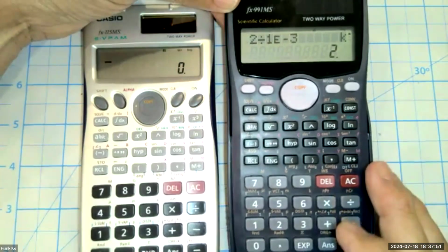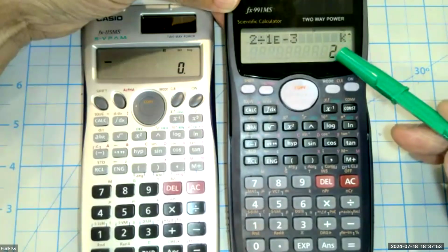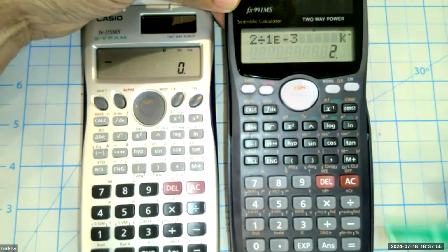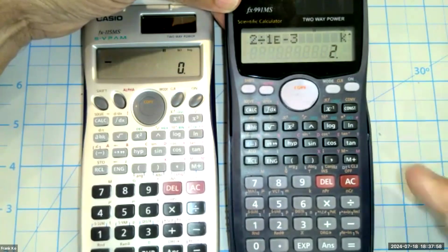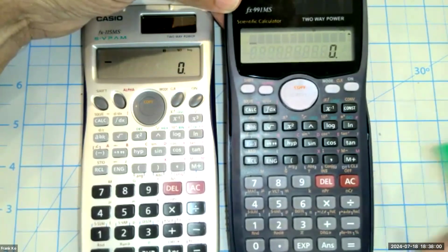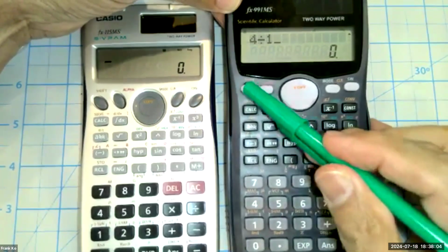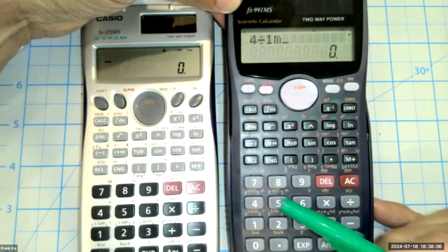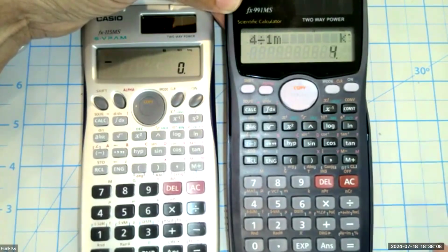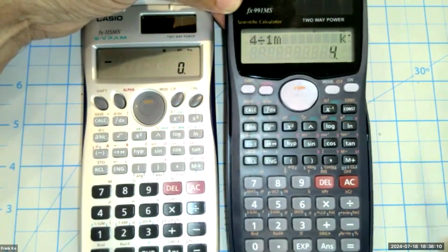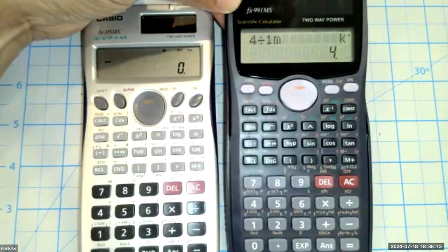On a non-prefix calculator, you see 2 times 10 to the power 3. Okay. All right. Let's do the other calculation. The other calculation will be 4 divided by 1 shift milli, and that equals 4 kilo ohms. Okay. All right. Cool.